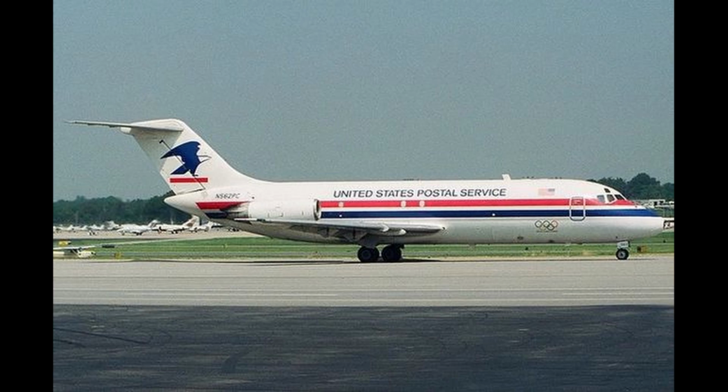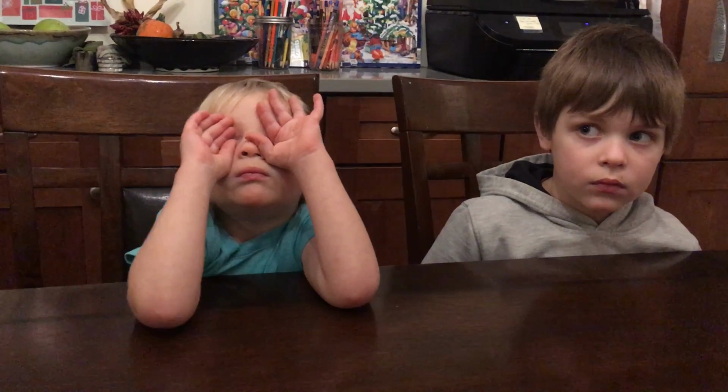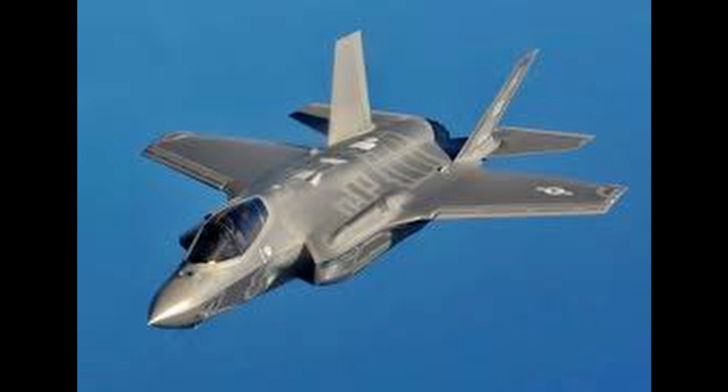People aren't the only things we move in airplanes. Sometimes we move stuff, like mail, or things that are going to be sold in the stores, or emergency supplies. And when we move things, we call it cargo. The military has airplanes, the Army and the Navy and the Air Force, that they use to keep us safe.